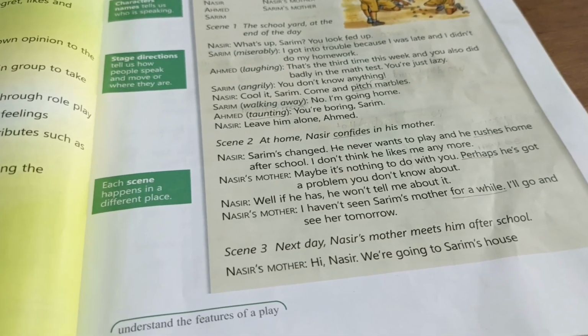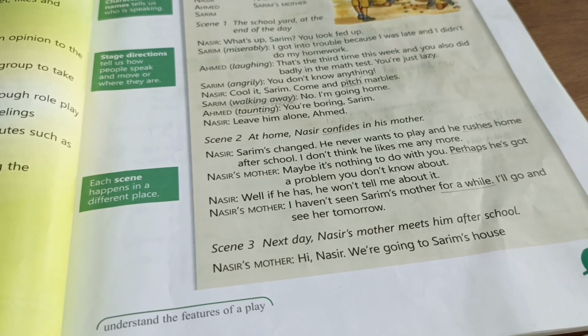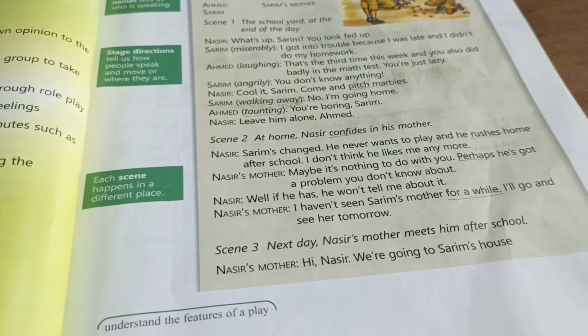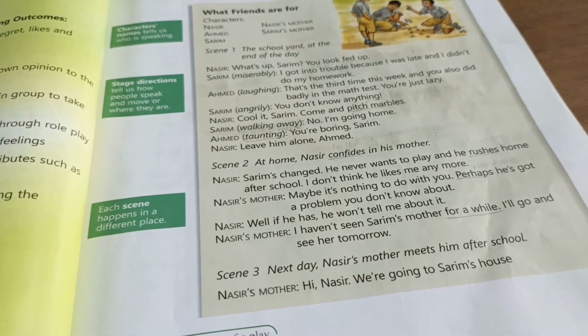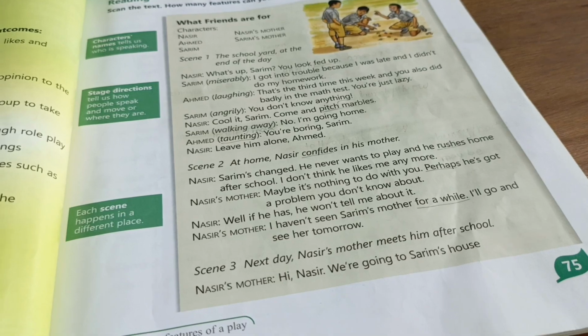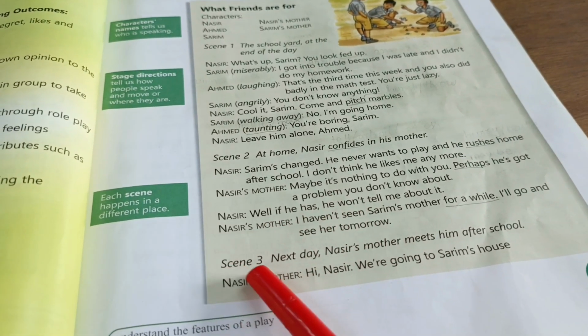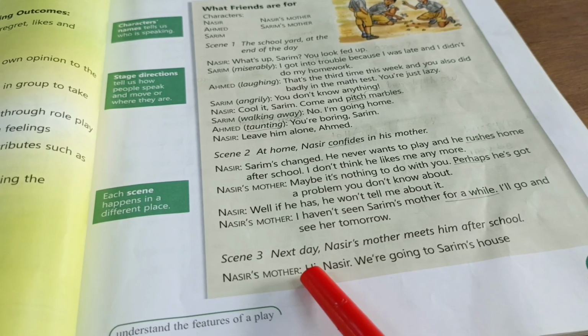And what does Nasir say in return? He says if he has an issue, he should be telling me, but he is not. So Nasir and Nasir's mother are planning to go and meet Sarim's mother. Okay, so here scene 3 starts. Scene 3 starts the next day. So the day ends here and the next day starts here.